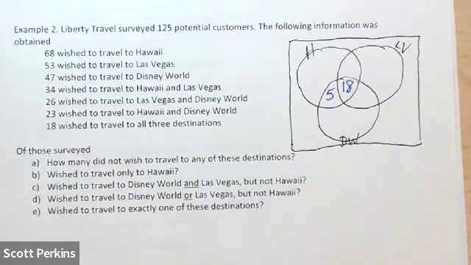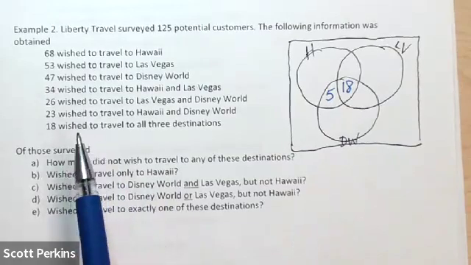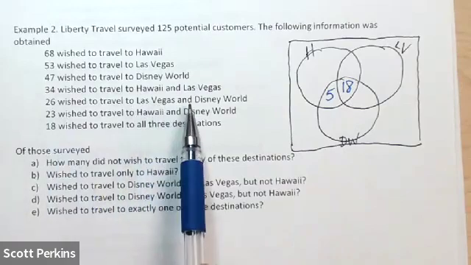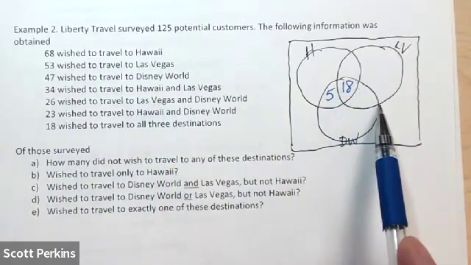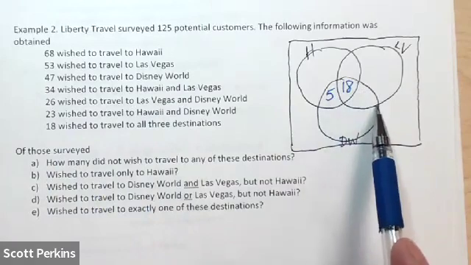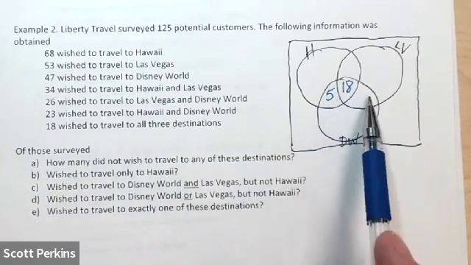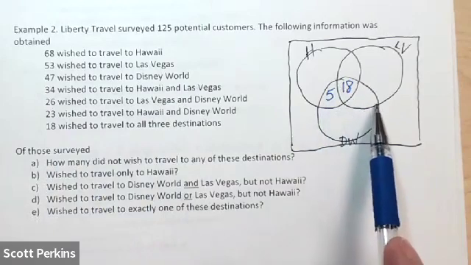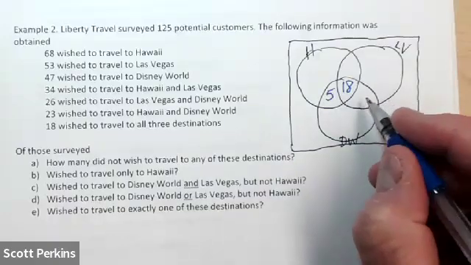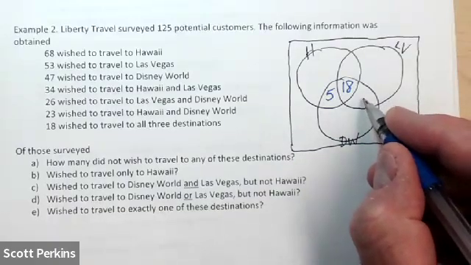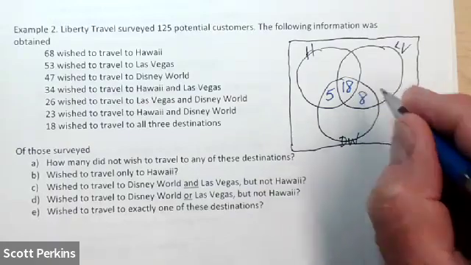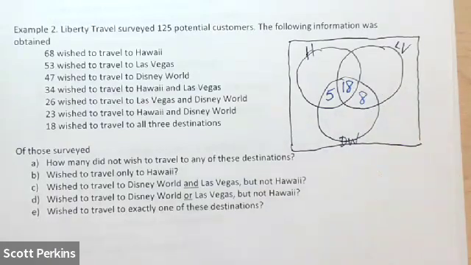Let me help you with the next one, and then you can do the last of the intersections. 26 want to go to Vegas and Disney. So here's the Vegas and Disney football over on this side of the Venn diagram. And once again, how many people do I already have that want to go to Vegas and Disney World? 18. It just happens that those 18 want to also go to Hawaii, but that has no bearing on this statement. So how many am I going to put in this part of the football? 8, yes. 8 and 18 is 26.